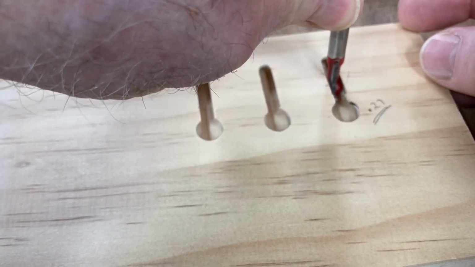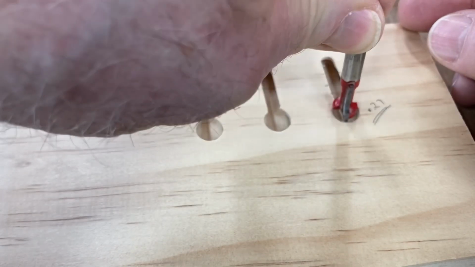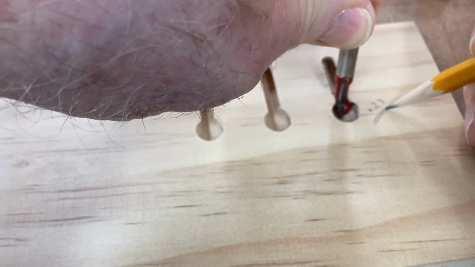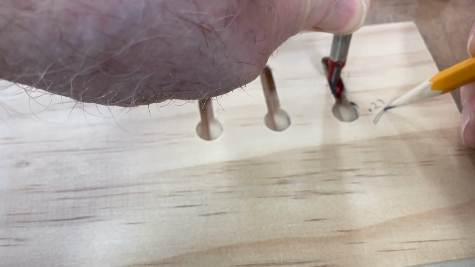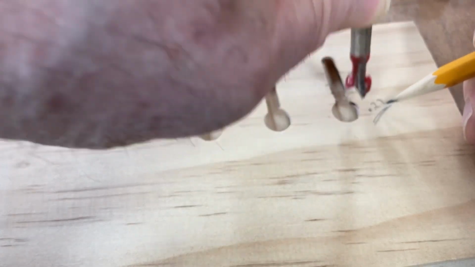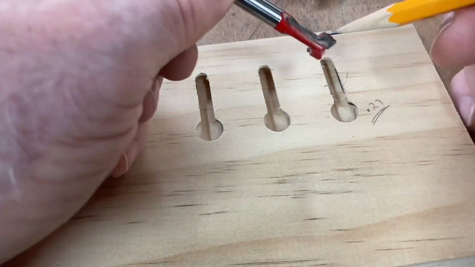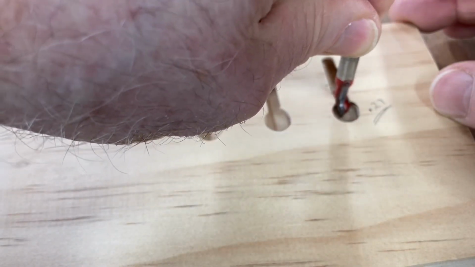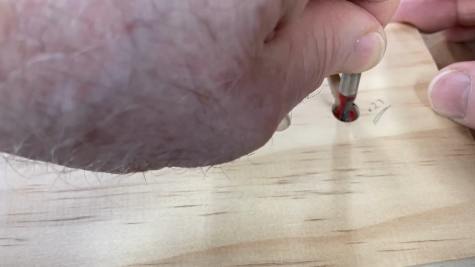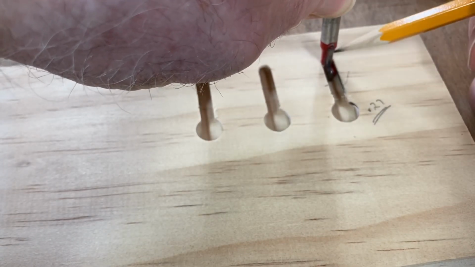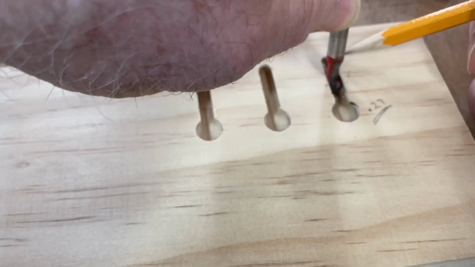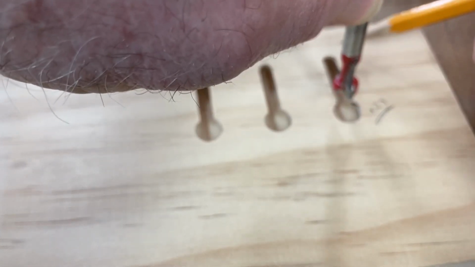Now why is it moving back and forth? The reason, after this bit plunges down to the full depth of the 0.27 and then starts moving in this direction, is that it moves and comes back to clear all of that sawdust out. There's a tremendous amount of sawdust being generated by this bit. As a result, it'll cut a little bit, back up, clear it, and then cut a little bit more, and repeat that process until it reaches the full length. In this case, it was 1 inch that I had set up. And then it just retracts and comes back straight up.